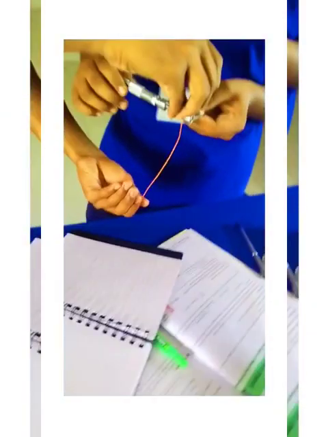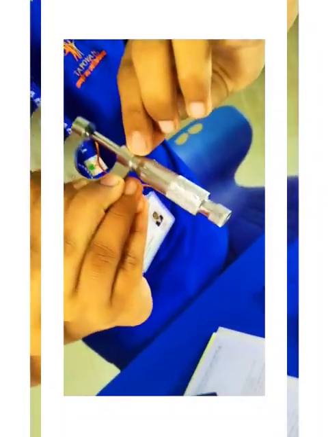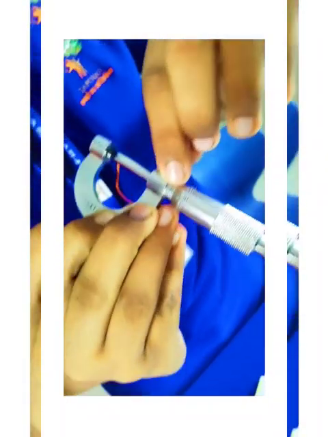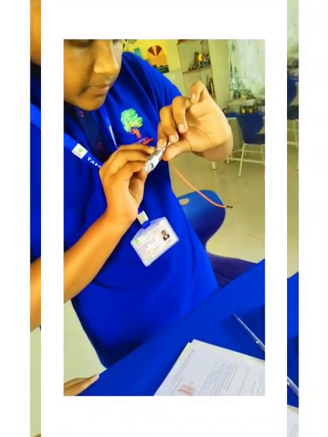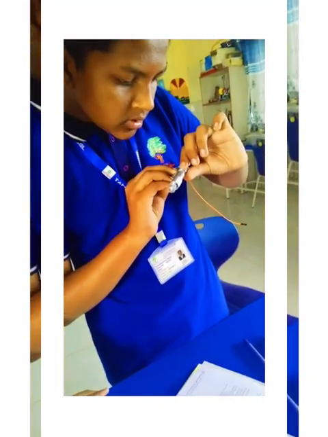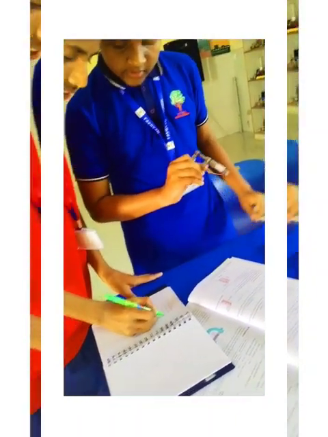We can hear the sound. After hearing that sound, we should stop rotating it. Now see here, the main scale reading is 2 mm. The circular scale reading is equal to 23, so 23 into 0.01 mm.